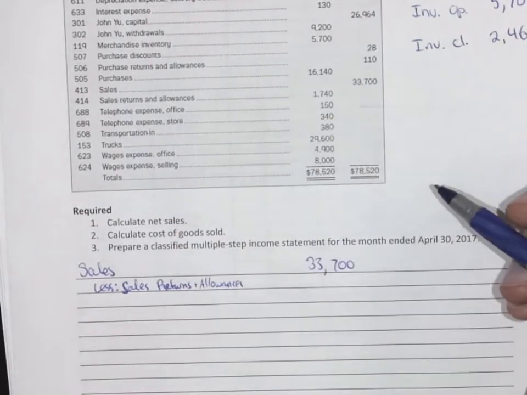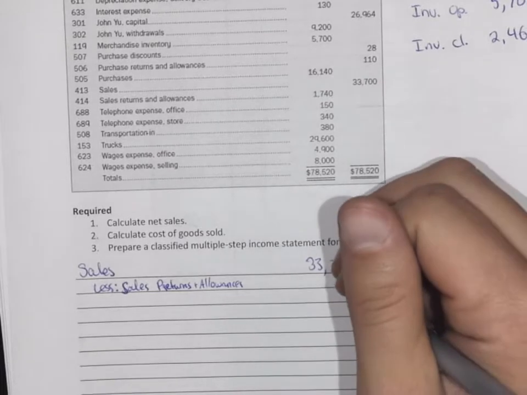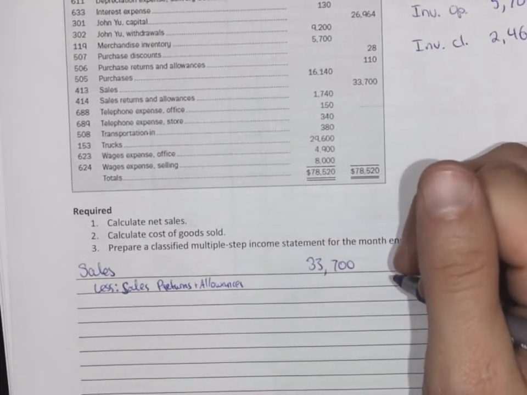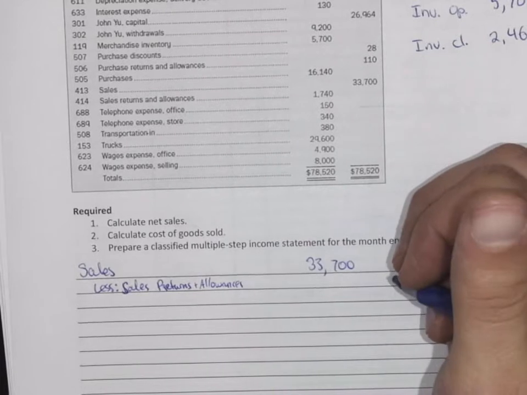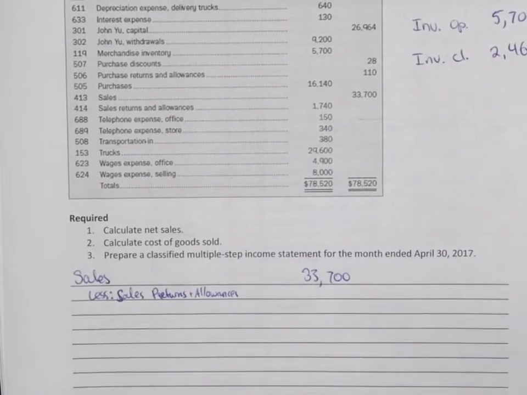No. That's fine. Some companies just don't offer a discount for early payment or don't do sales, like a sale as in promotion.